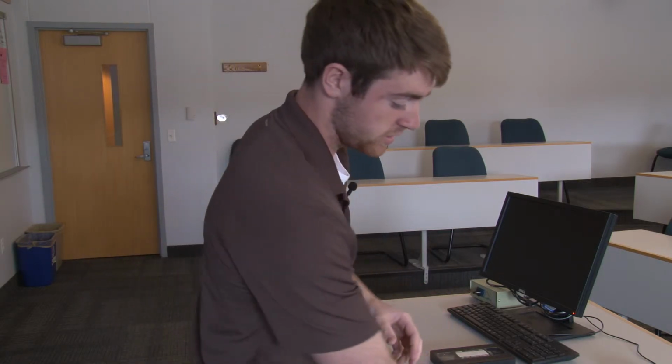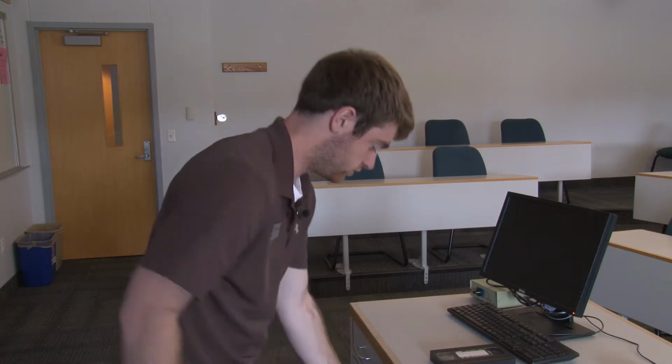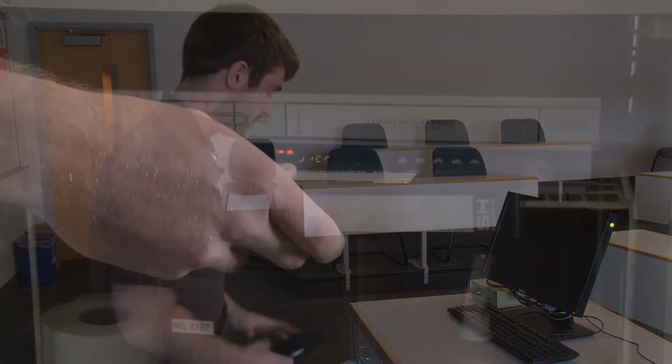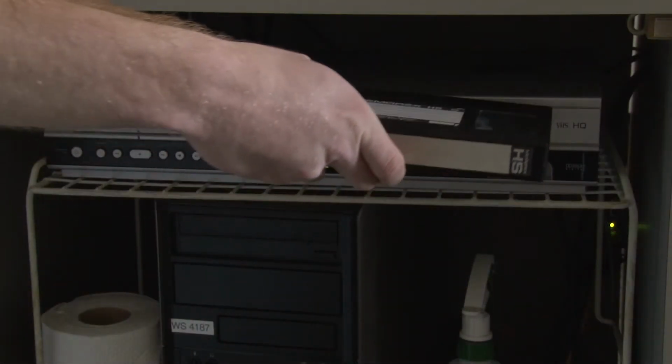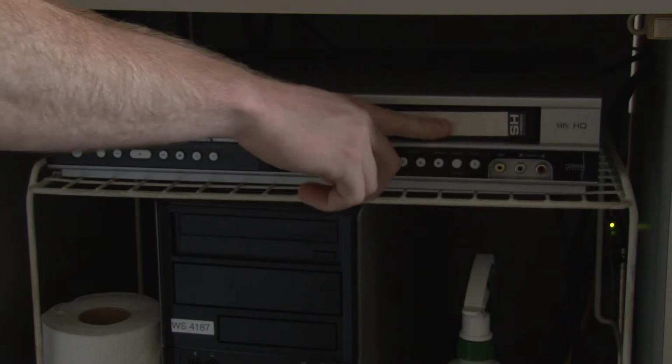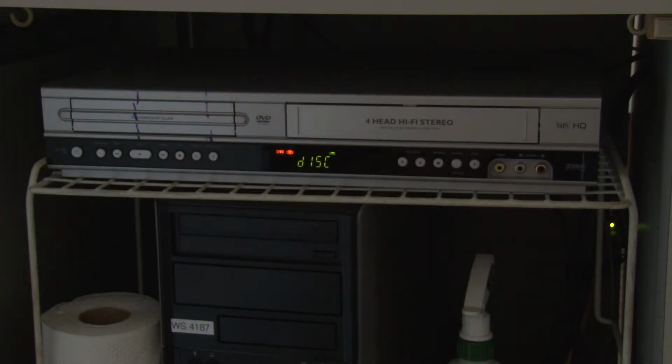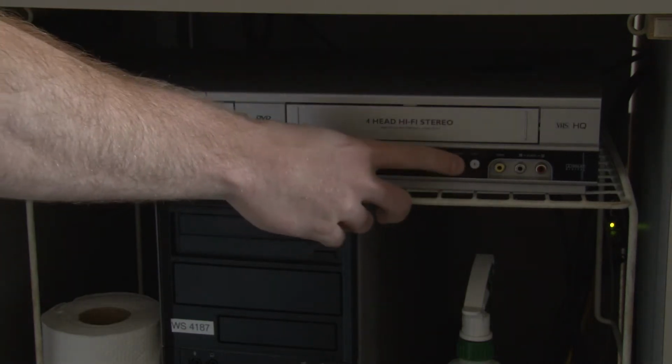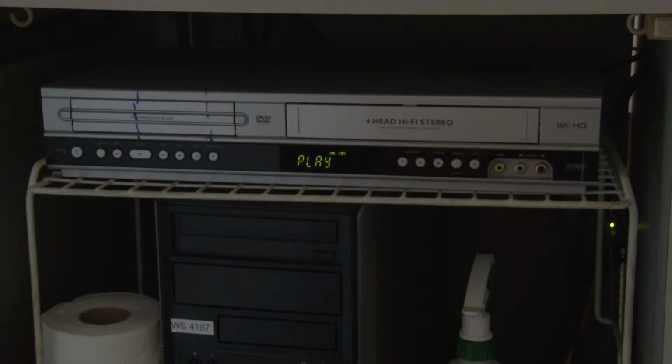After you've hit Enter and you have video on the screen, you're going to go down to your VCR and DVD player, which is located just above the computer on the podium. After you've done that, you take your VHS and you put it into the VCR player. This should play automatically as soon as you put it in. But if it doesn't, you hit Source on your VCR player and make sure that it's set to VCR.